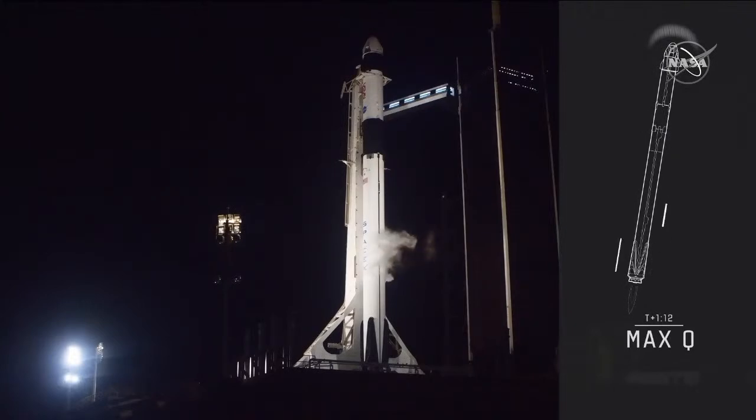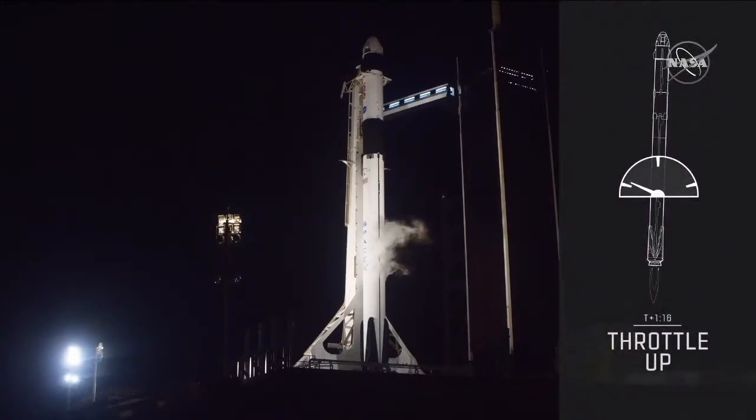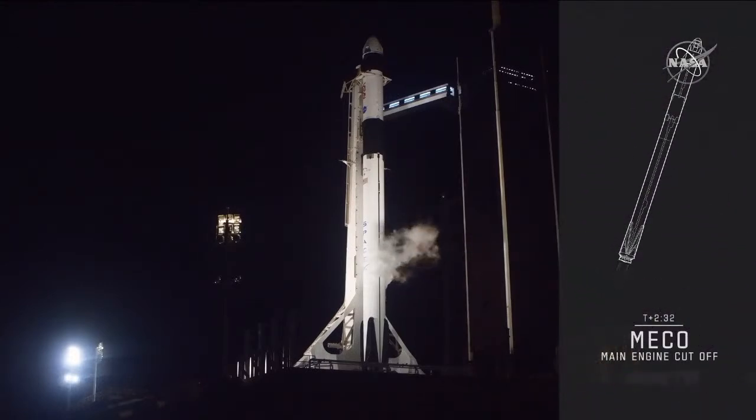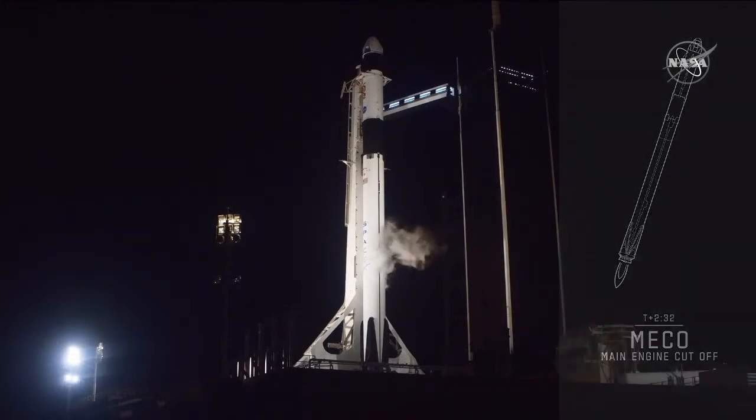Once we are through the period of maximum dynamic pressure, we can throttle up our Merlin engines again. And from there, at about 2.5 minutes into flight, we have a series of 3 events that will happen in rapid succession. First is MECO, or main engine cutoff. This is where all 9 Merlin M1D engines shut off in preparation for stage separation, which is our second event.